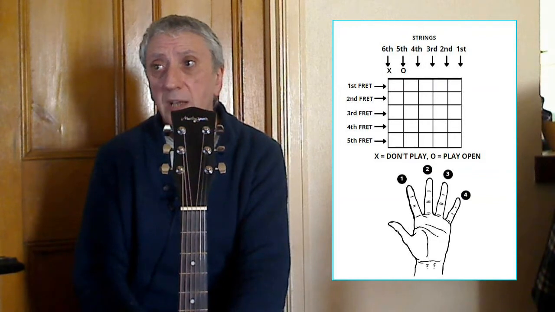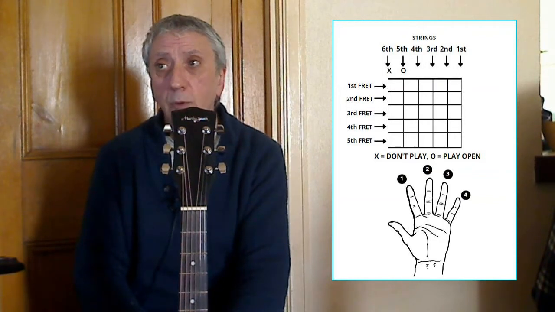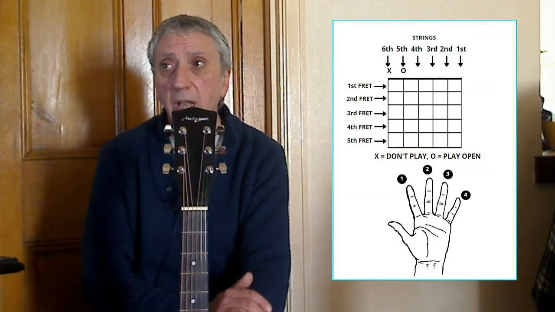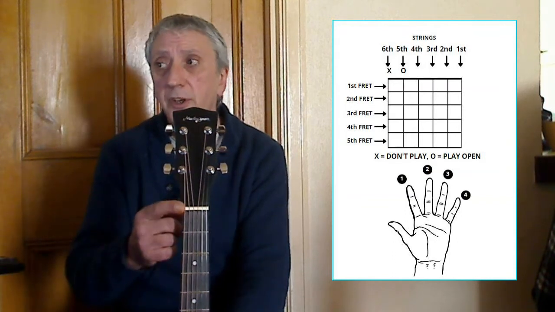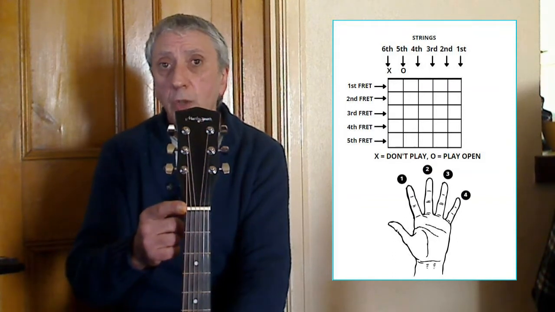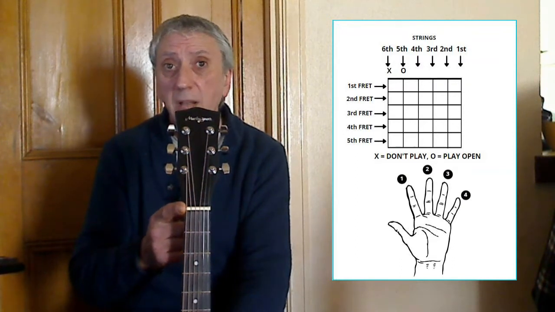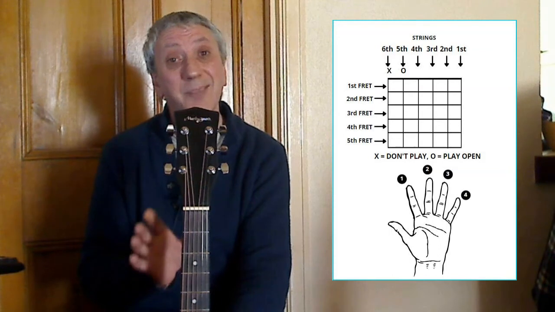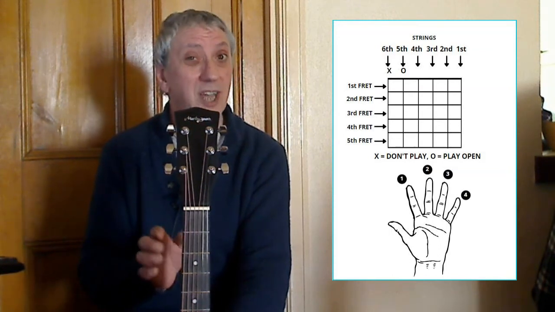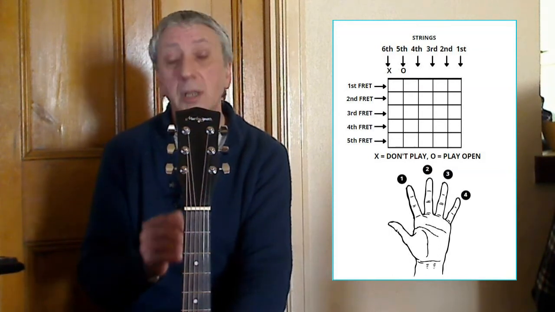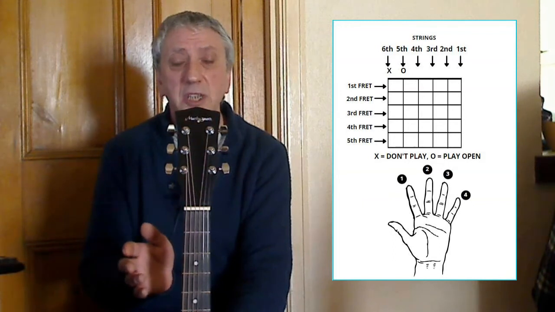If you look at the diagram, on top of the nut you might have a little X over one of the strings. That means that string doesn't get played, so you have to mute that string when you're playing that particular chord.